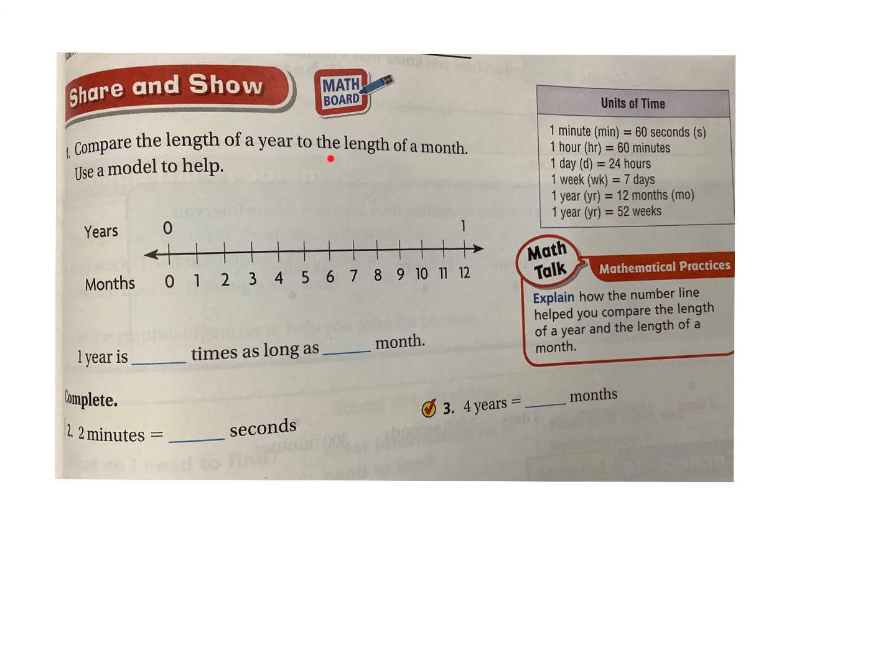Compare the length of a year to the length of a month. Use the model to help. Well, 1 year is here, and 1 month is here. So there are 12 months in 1 year. So 1 year is 12 times as long as 1 month. You need 12 months to build a year. And they have that already written for us here.